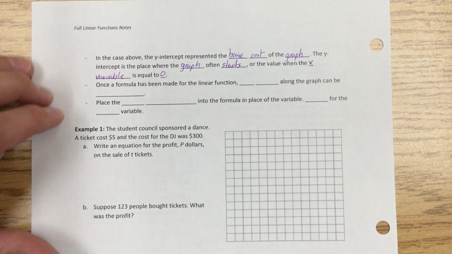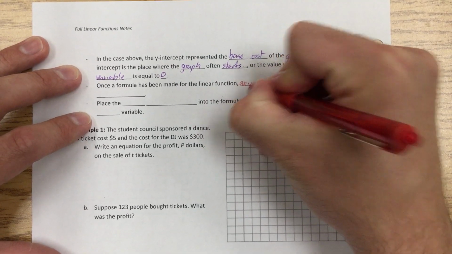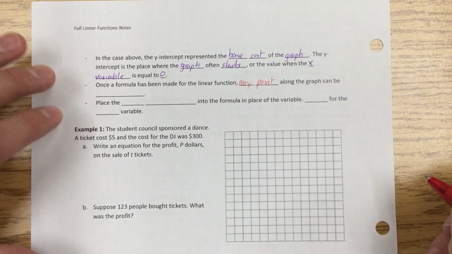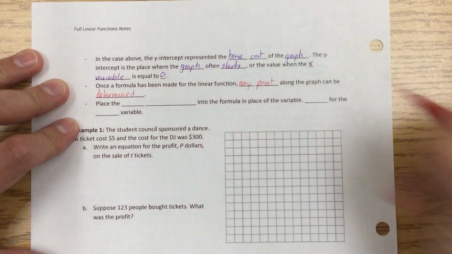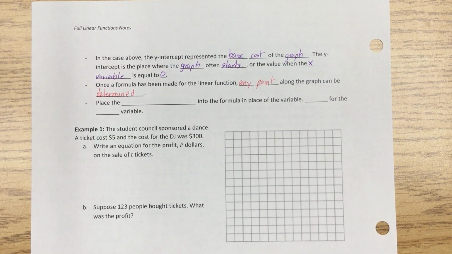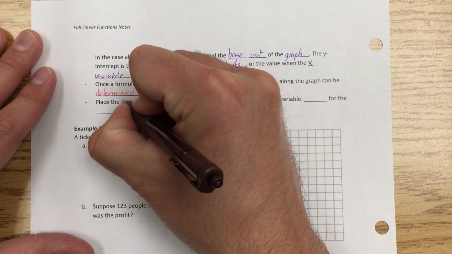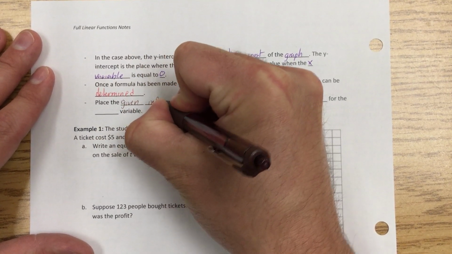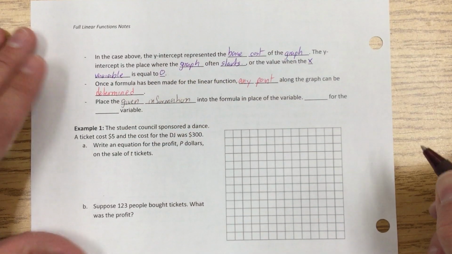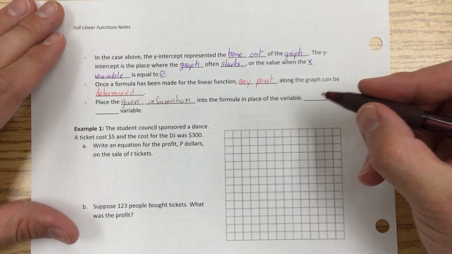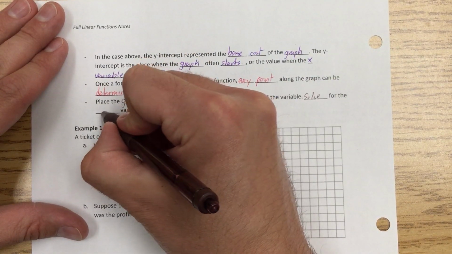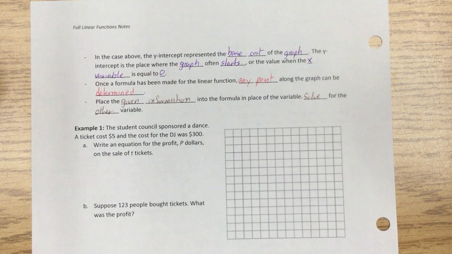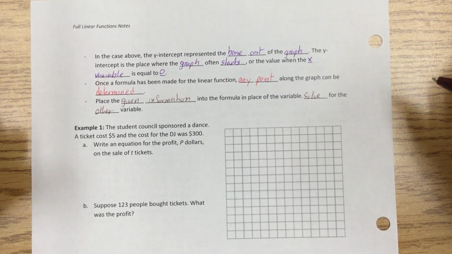Once a formula has been made for a linear function, any point along the graph can be determined. Okay, so we can find any single point along the graph once we know the equation for that graph. What we do is we place the given information into the formula in place of the variable. Then we solve for the other variable. So if we know what x is, we can find y. If we know what y is, we can find x.